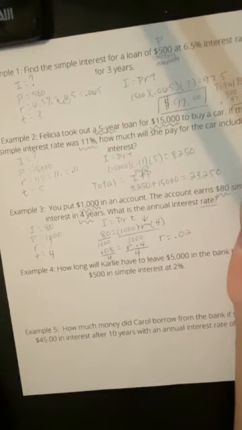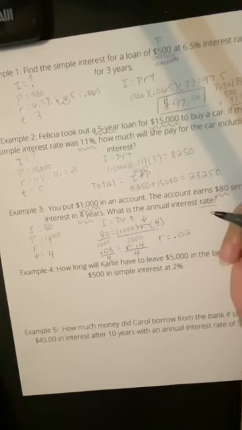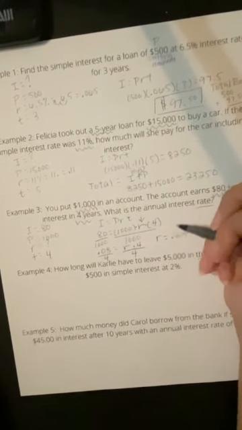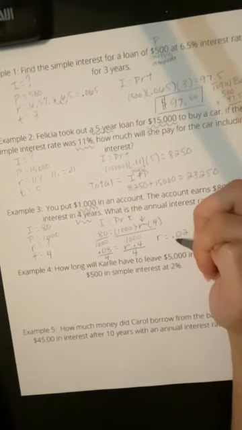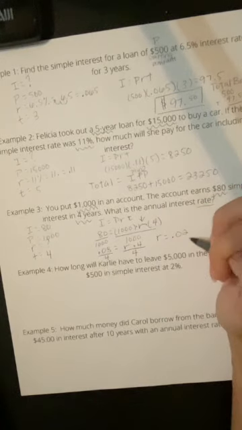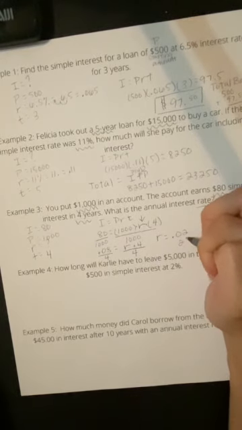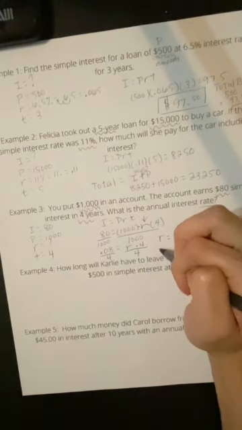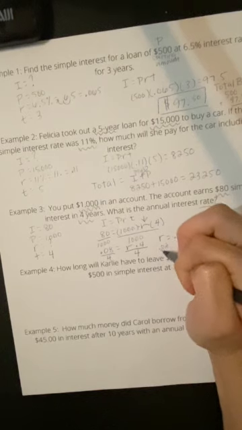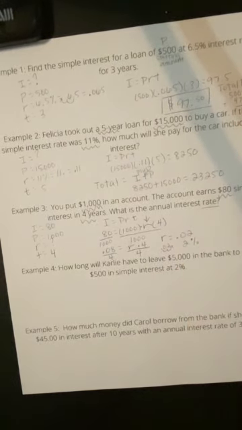It's fine like this, but it's important to know how to change this back to a percent. I go this way to make a decimal, so I'm going to go this way to make a percent. So this is actually 2%. All I did right here was move this twice.